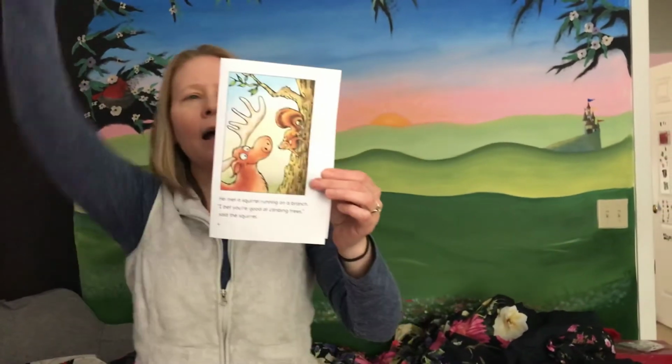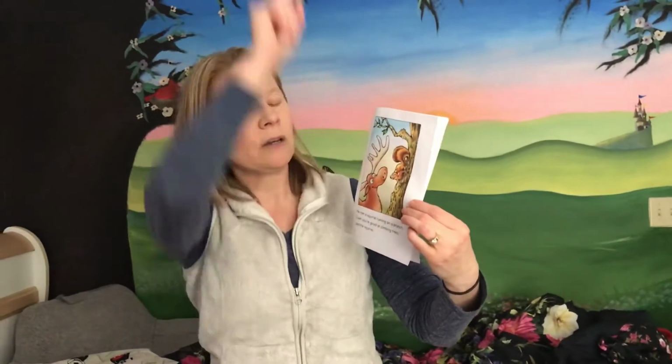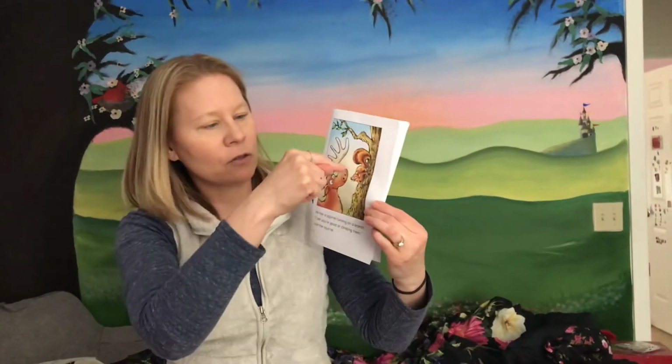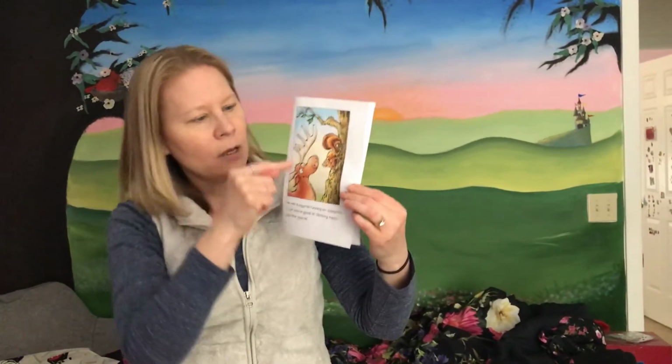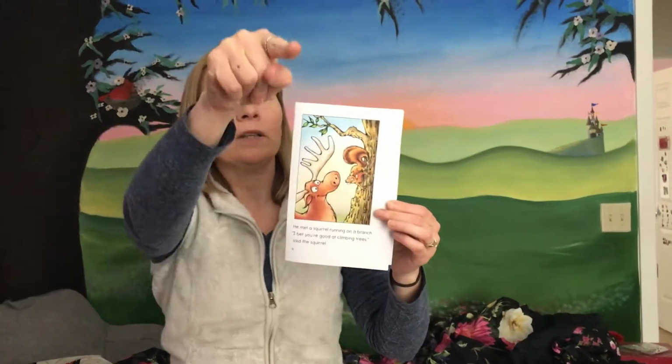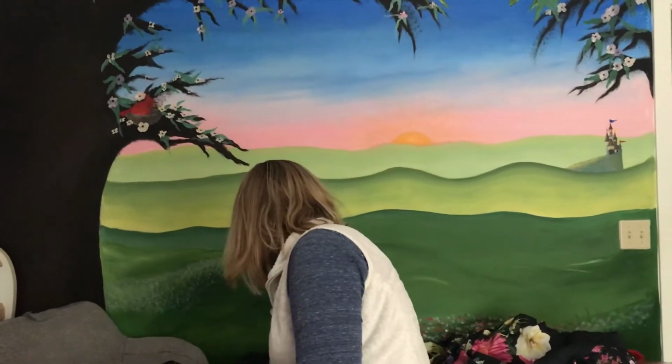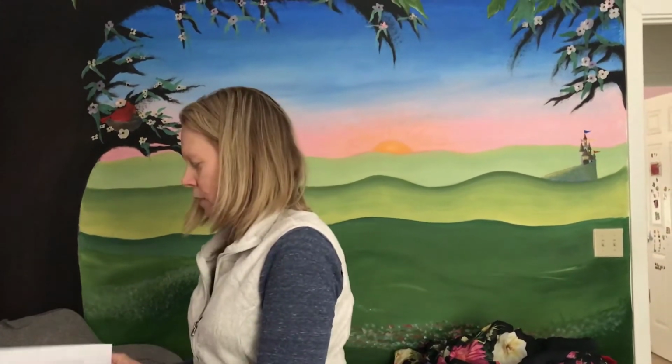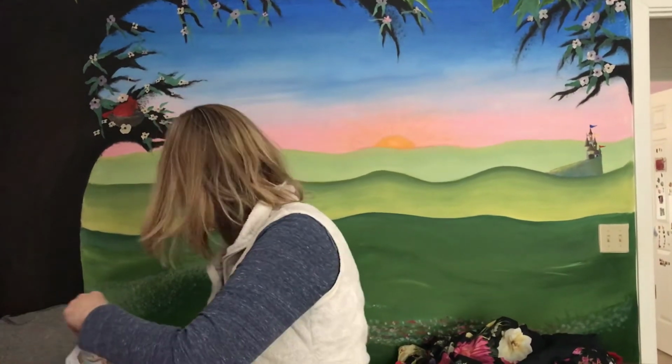Let's look at this picture for a minute. We can use the word up. So the moose is looking up, but the squirrel is kind of going down. But the moose is looking up. What's your sentence for up for that picture? Think about something else for that one. Okay, for this one, let's read this part of the story.